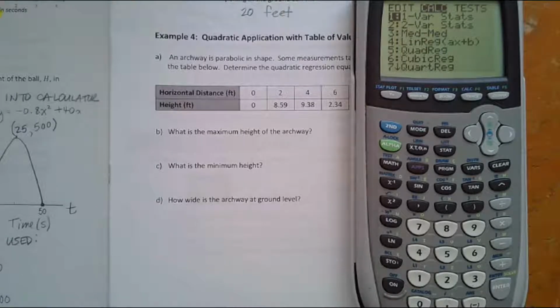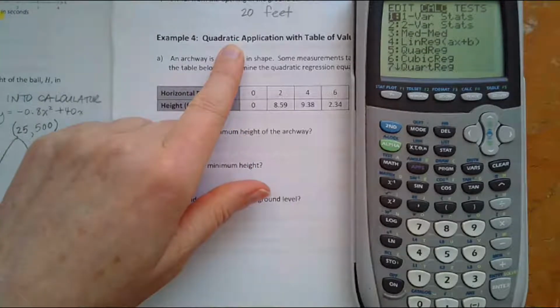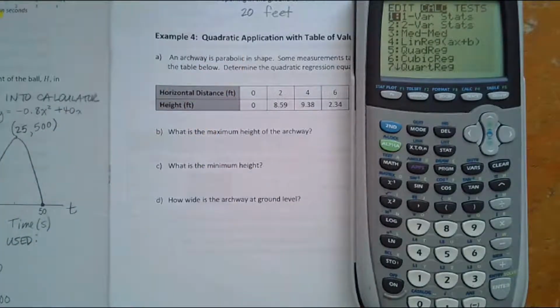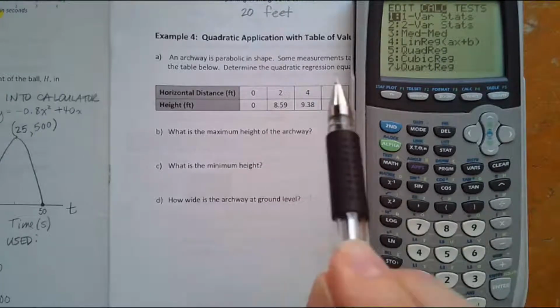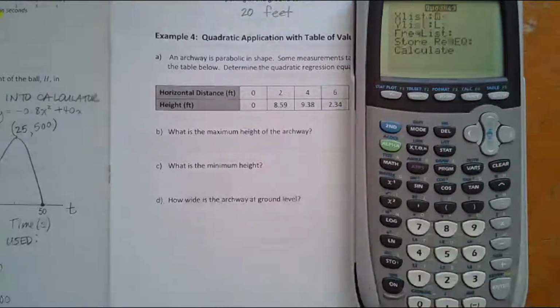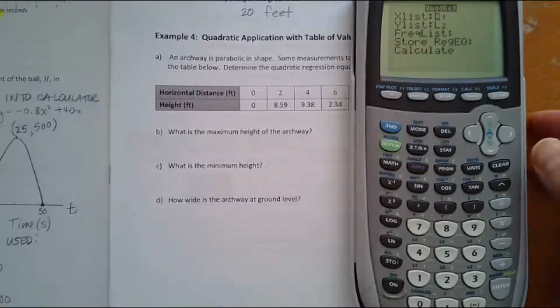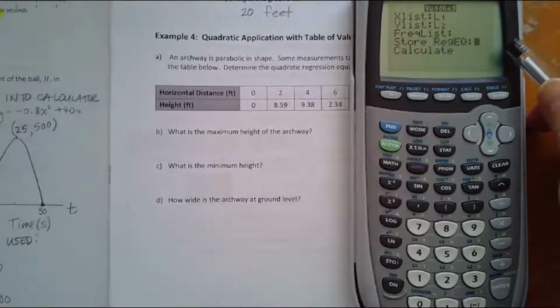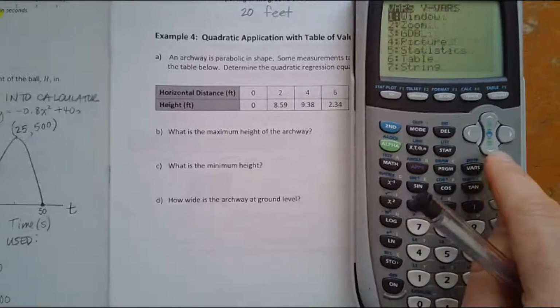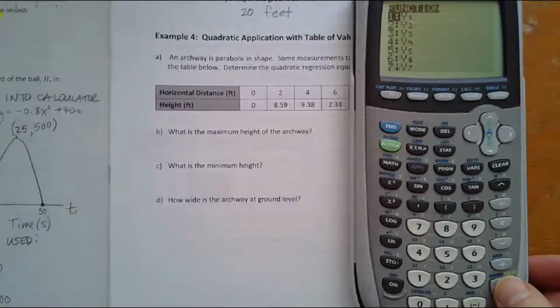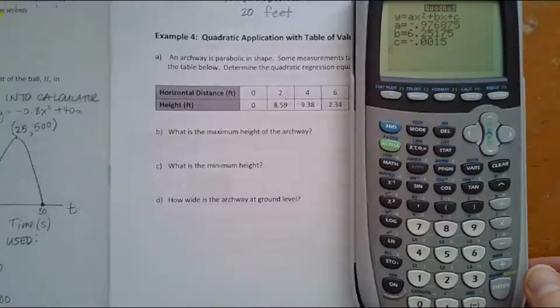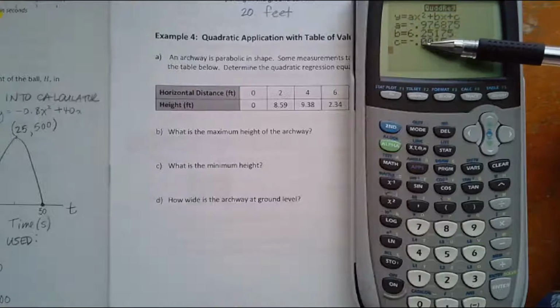Now, in the last unit, we were picking linear all the time. For this unit, once I've determined that it's quadratic, well, the problem told me it was quadratic, right? But if this was an exam question and I didn't know and I had to look at the stat plot first, I would see that parabolic shape and I'm going to choose number 5. This should look familiar to you. I go down to my store reg. I pick my vars, y vars, enter, enter, and then calculate. So this is what's given to me. It gives me my A, my B, my C values.